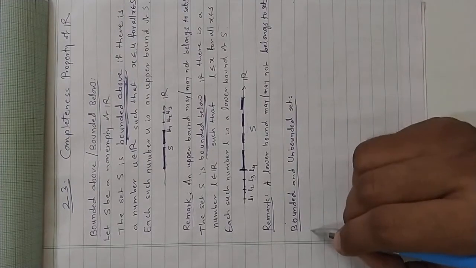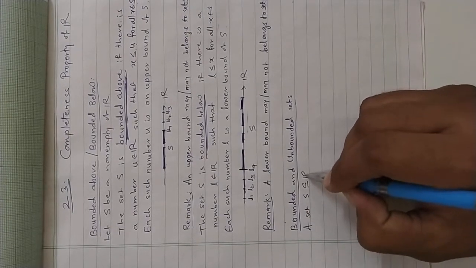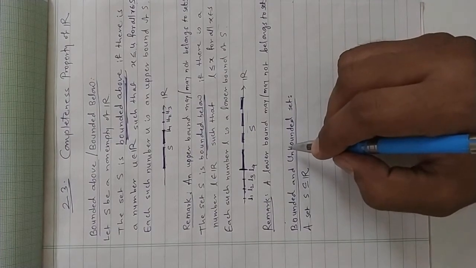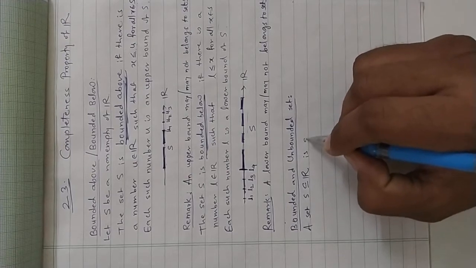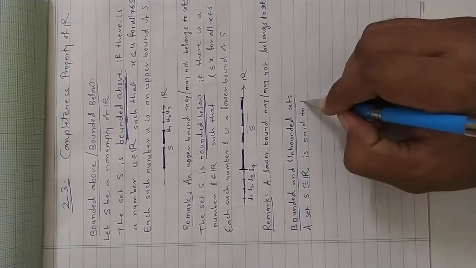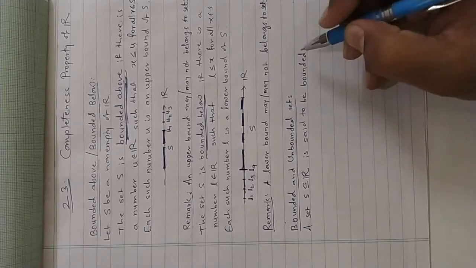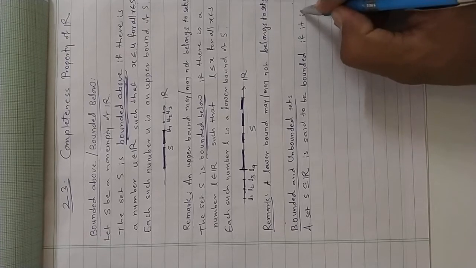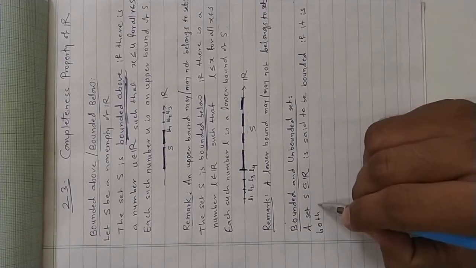A set S, which is a subset of R, the real numbers, is said to be bounded if it is both bounded above and bounded below.